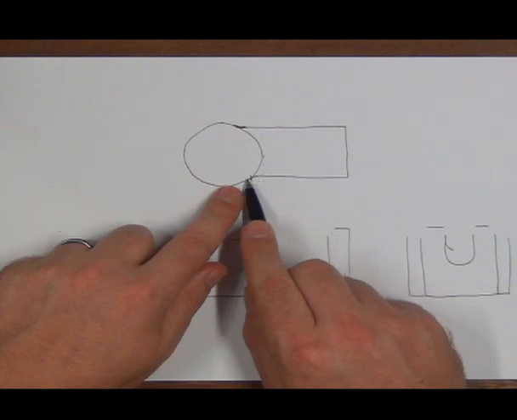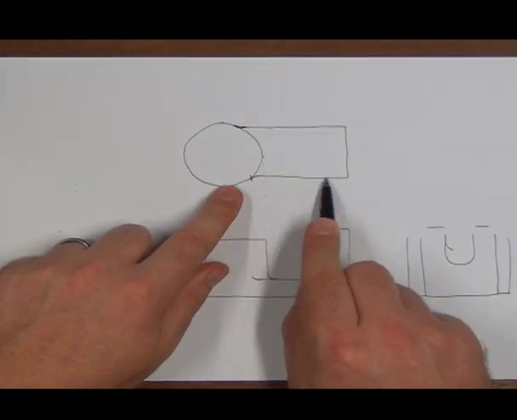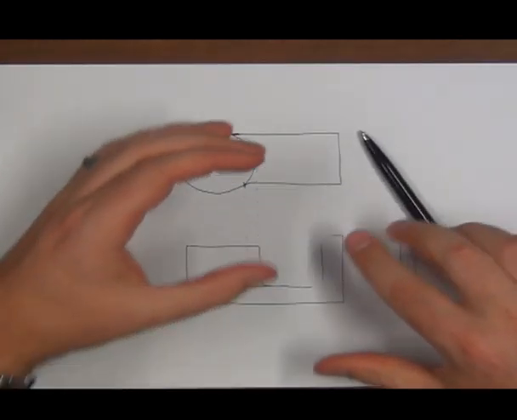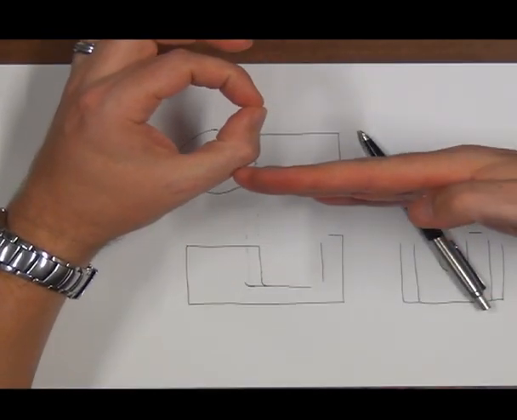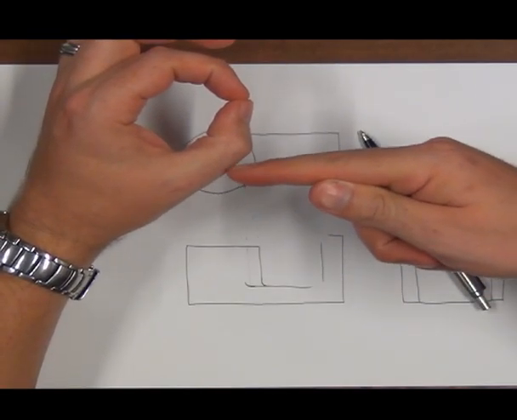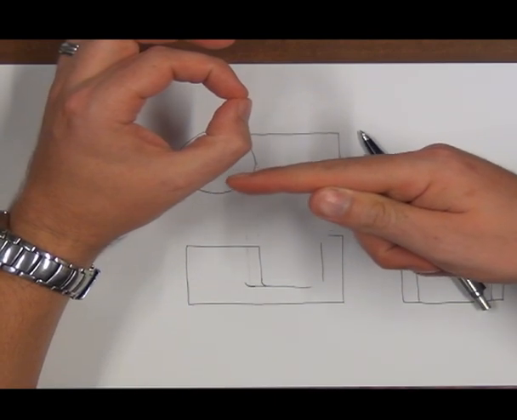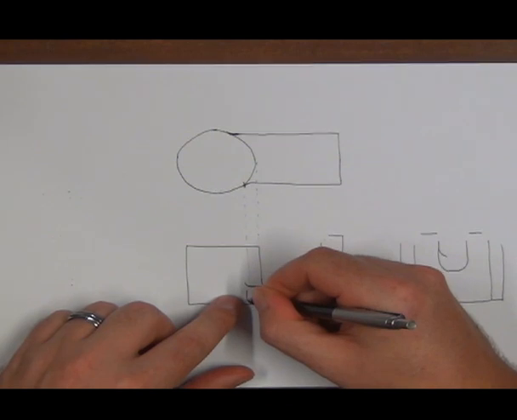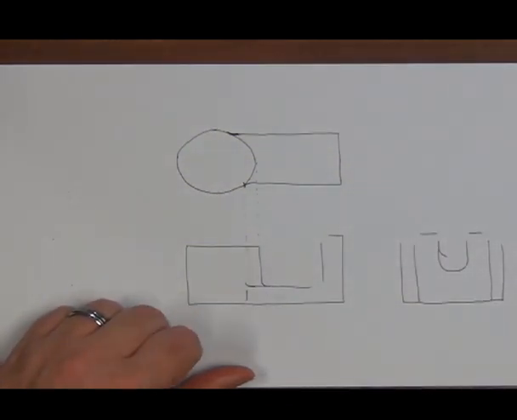To show that this is a change in plane from the straight to the cylinder, remember it's a cylinder and a straight one with a small radius in between the two. So a small radius will mean I need to just make that line to show the change in plane.